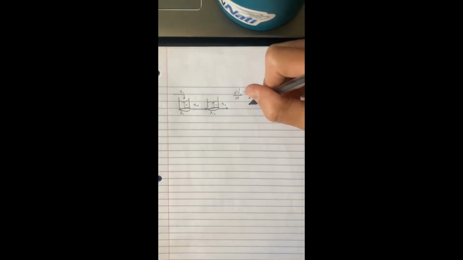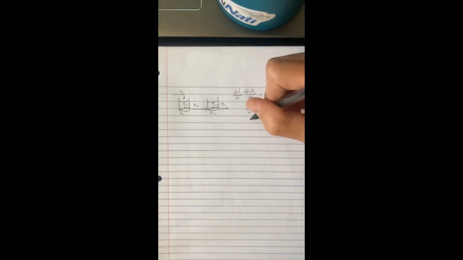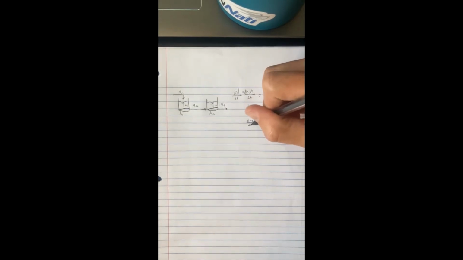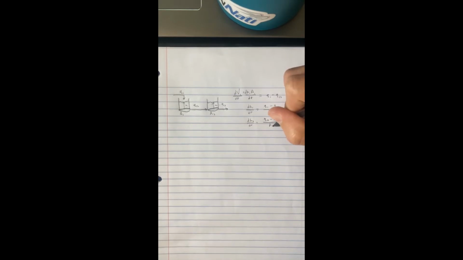After we arrange this, we can get dH1 over dt, which is the change in height of tank 1, equal to the flow in minus the flow out over the cross-sectional area. This also applies to tank 2, where the change in height of tank 2 is equal to the flow in, which in this case is Q12, minus the flow out, which is just Q2, over the cross-sectional area of tank 2.